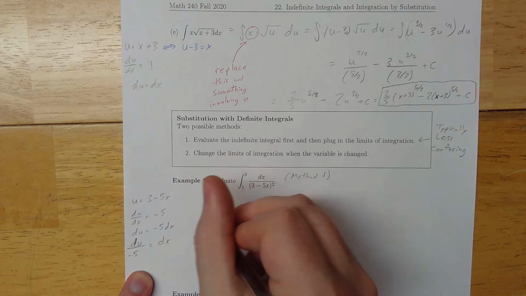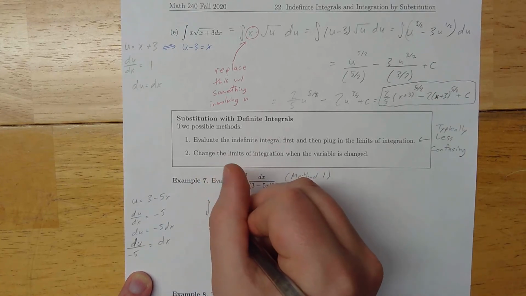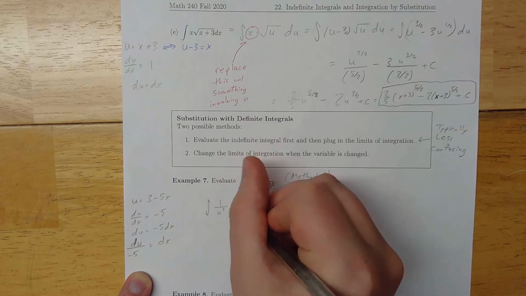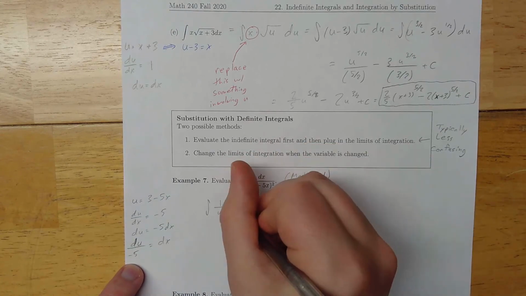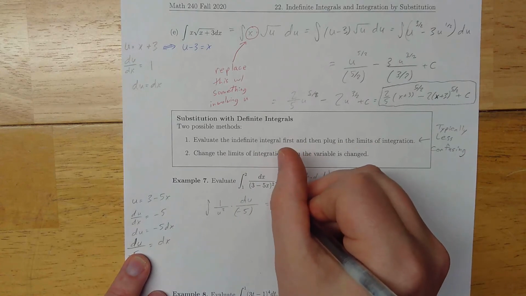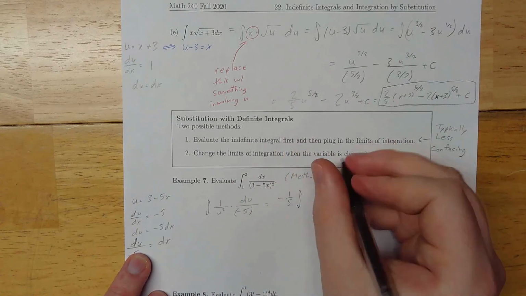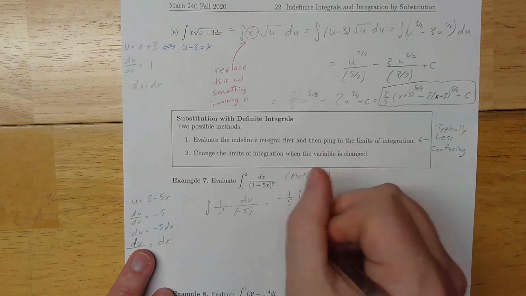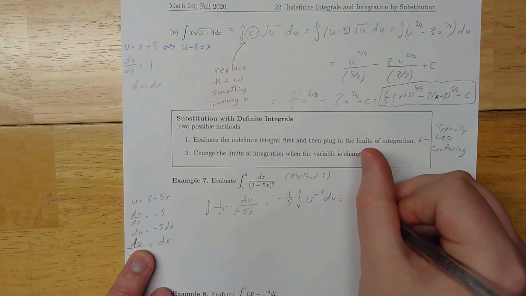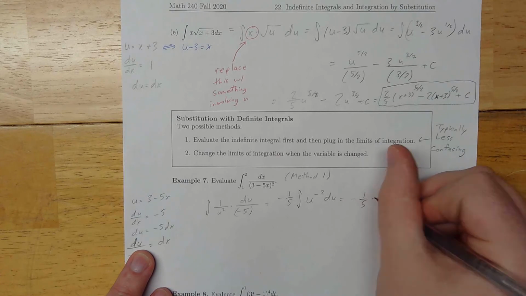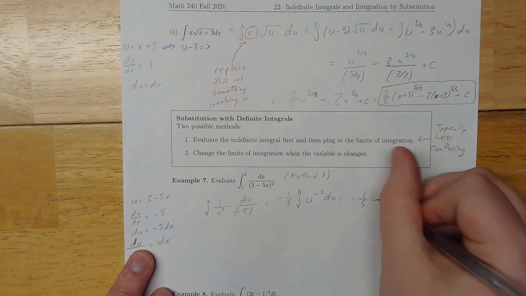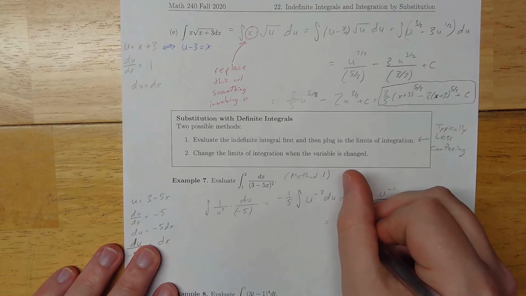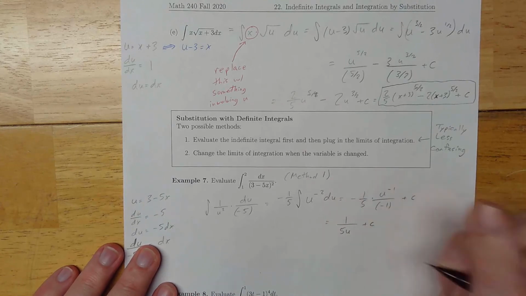That means that we're taking the integral of 1 over u squared times du over negative 5. Or in other words, this will be negative 1/5 times the integral of u to the negative 2 du. This will then become negative 1/5 times u to the negative 1st over negative 1 plus c, or just 1 over 5u plus c.